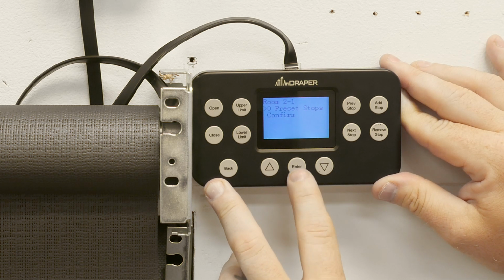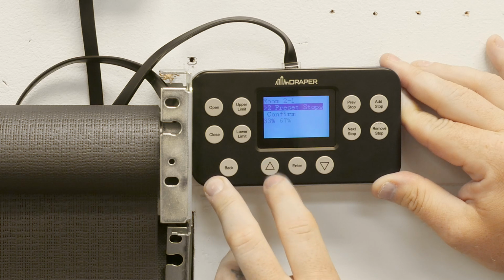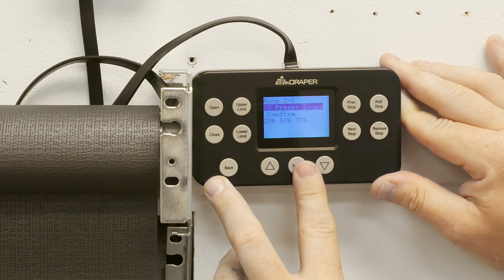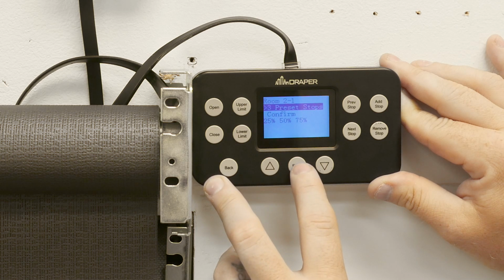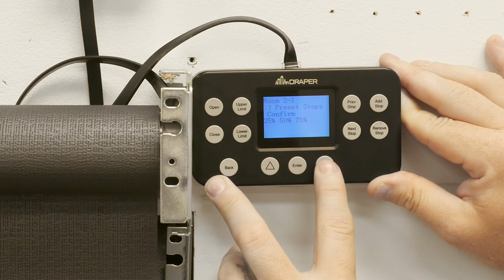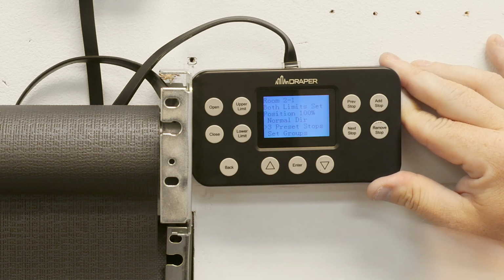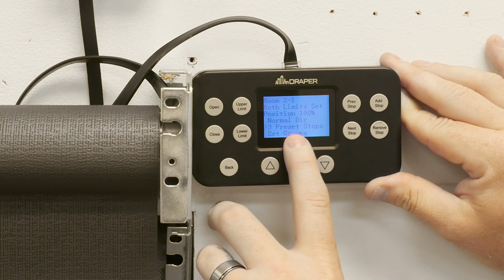From here, I can hit enter and press up, and each time I press up, it's going to add an equally spaced preset stop. I want 3 preset stops at 25, 50, and 75. That is where I'm at. I'm good. I'm going to hit enter, navigate down to confirm, and hit enter again. The screen is loading. Now I'm back to my motor configuration screen, and you can see I now have 3 preset stops.